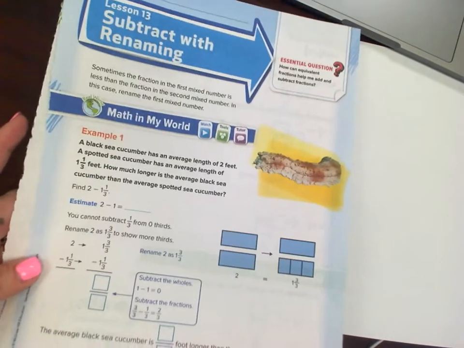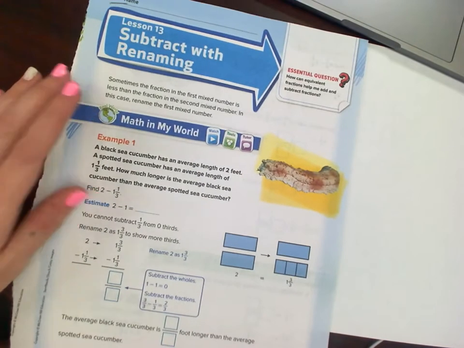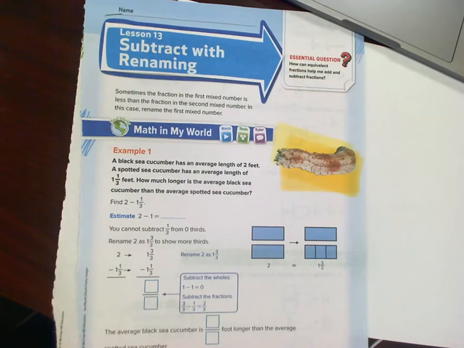Hi guys, welcome back to our very last lesson in chapter 9. We are on lesson 13 and it is on page 689. This is called subtraction with renaming.